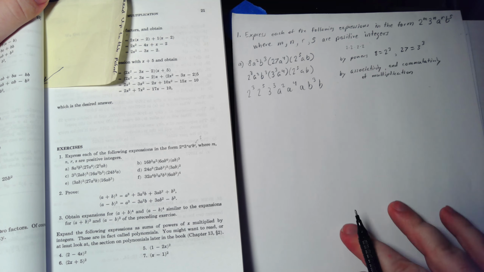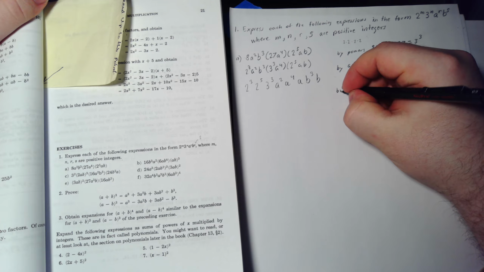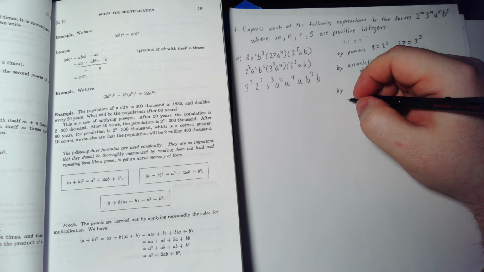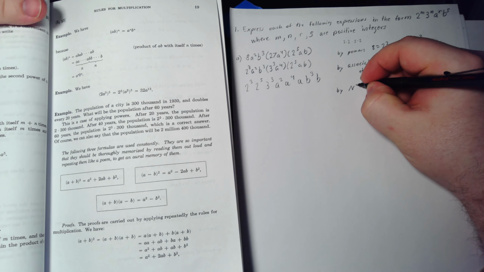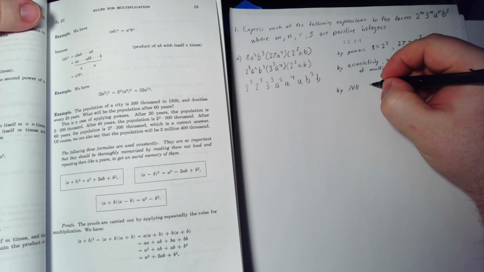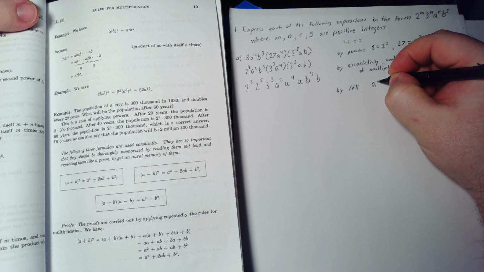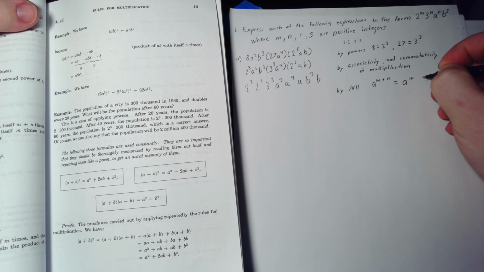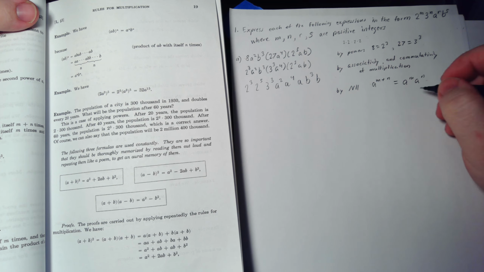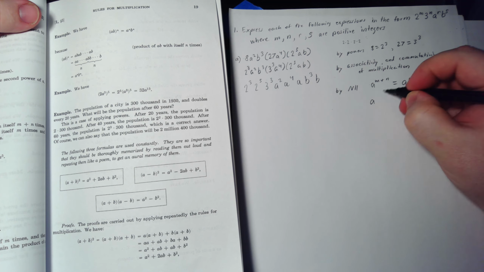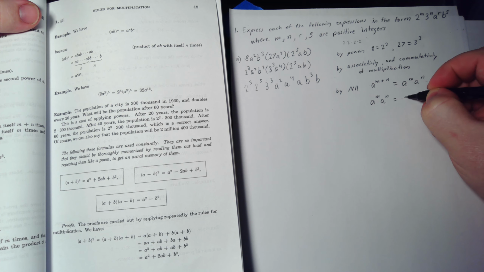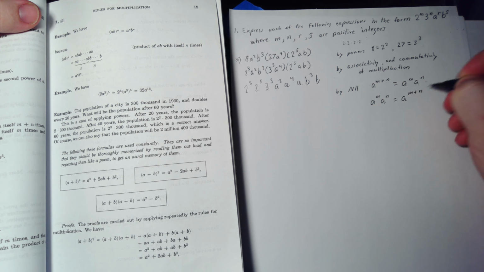So then what we can do is, by the rule in the book mentioned at 11, where we have a to the m plus n is equal to a to the m times a to the n, we want to swap this around: a to the m times a to the n is equal to a to the m plus n.